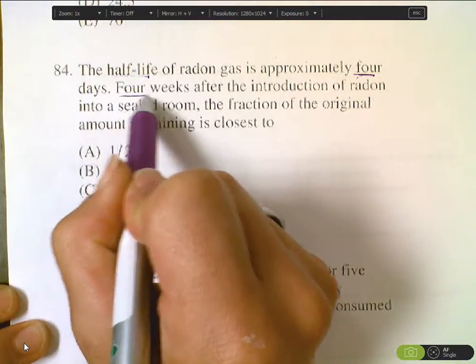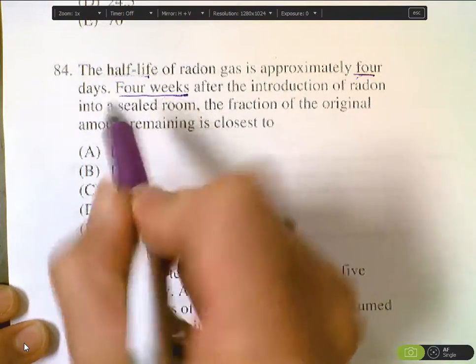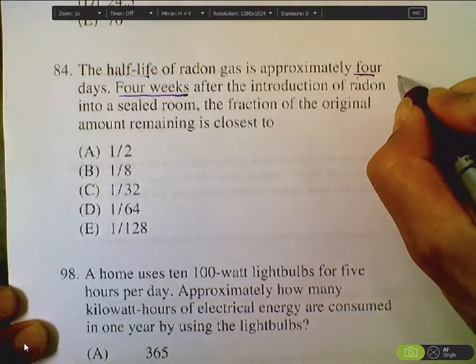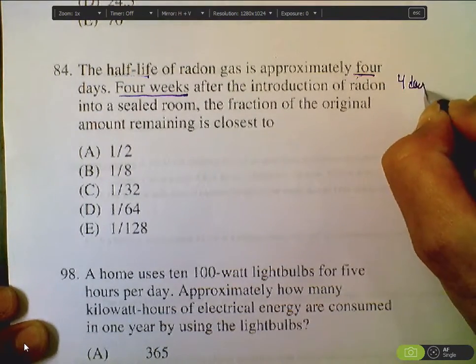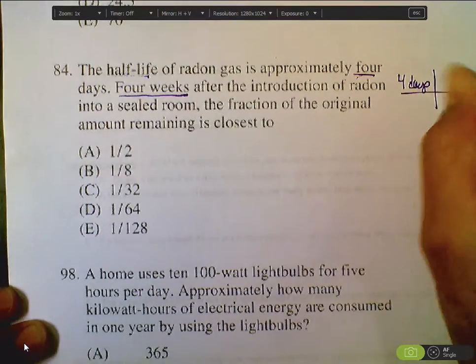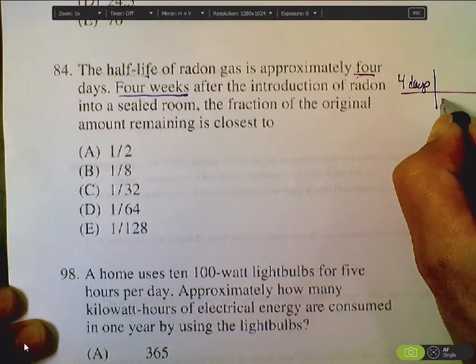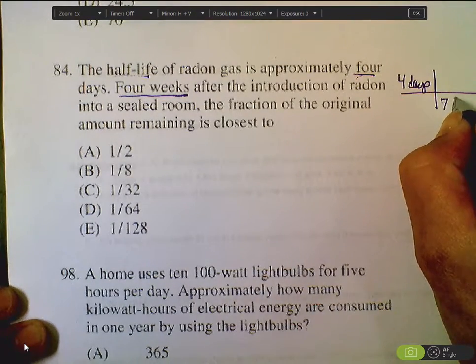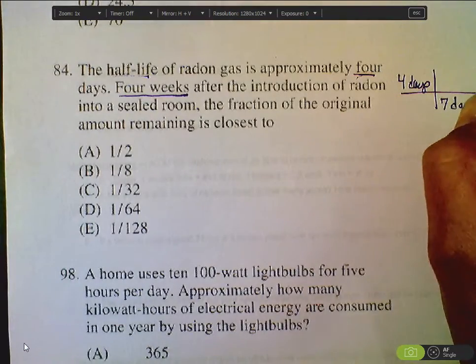Well, the half-life was given to us in days, not weeks. So just a quick little aside over here. 4 days, and how many days are in 1 week? So 7 days in 1 week.